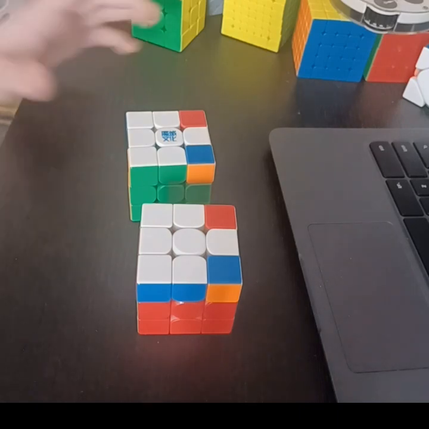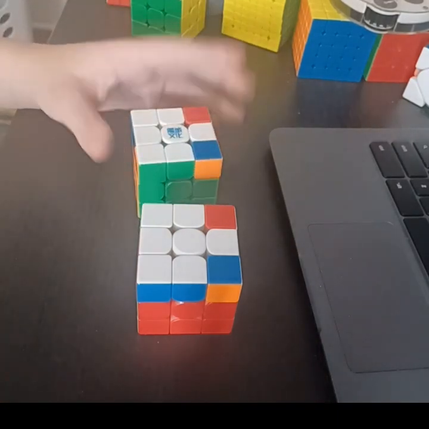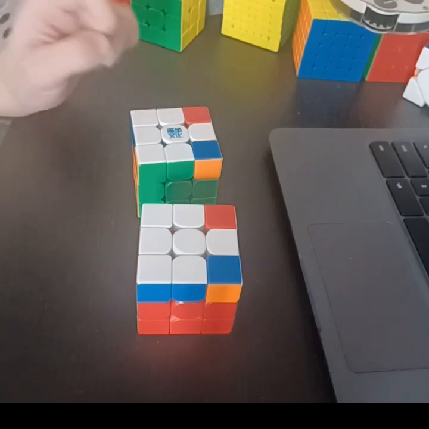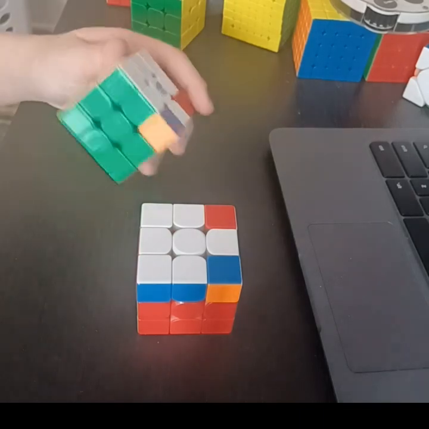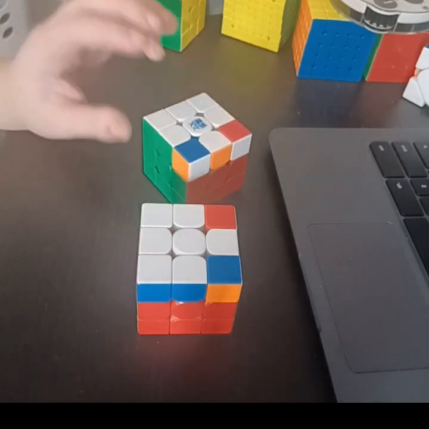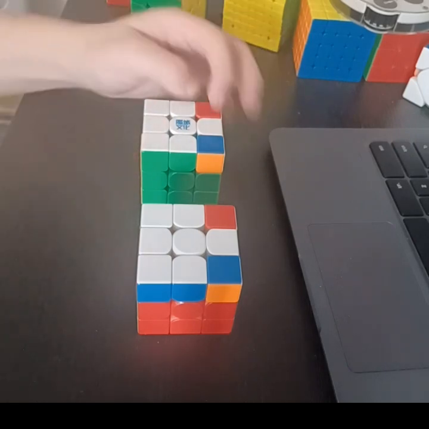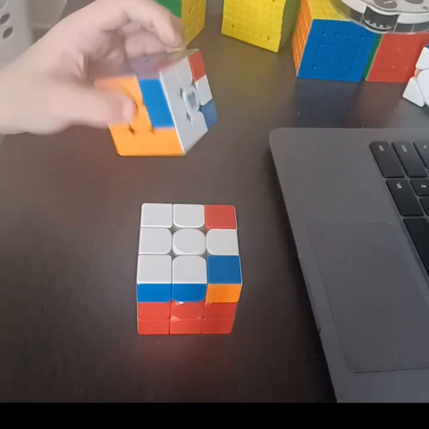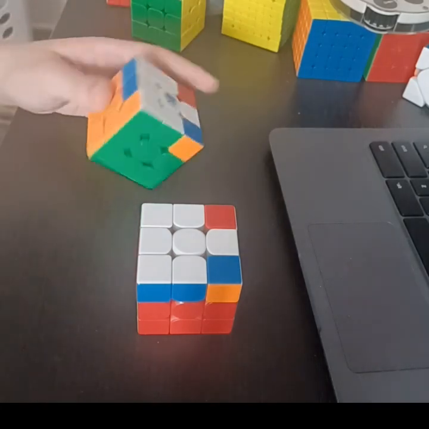Okay, so for these next two cases, it's going to be similar to the first case, but you do one set of moves slightly different. Instead of having just one block and two solved edges, now we're going to have a bigger block and a smaller block.